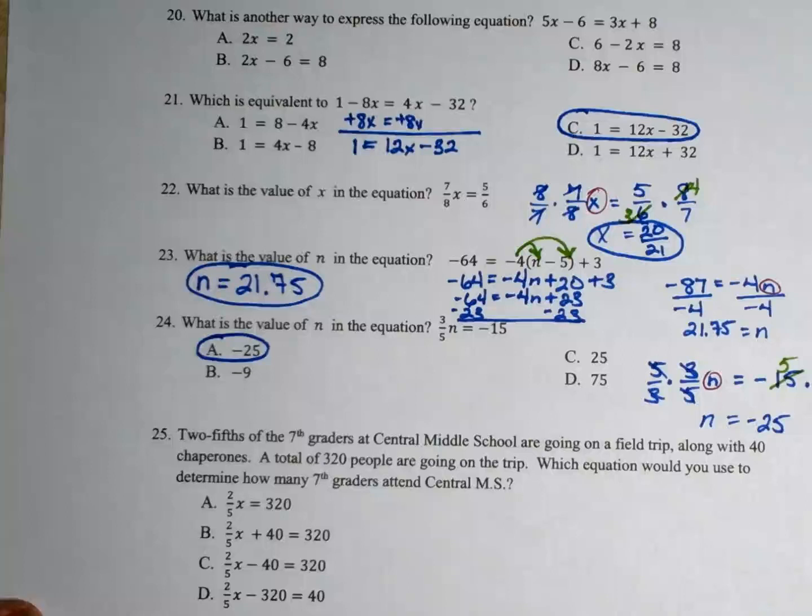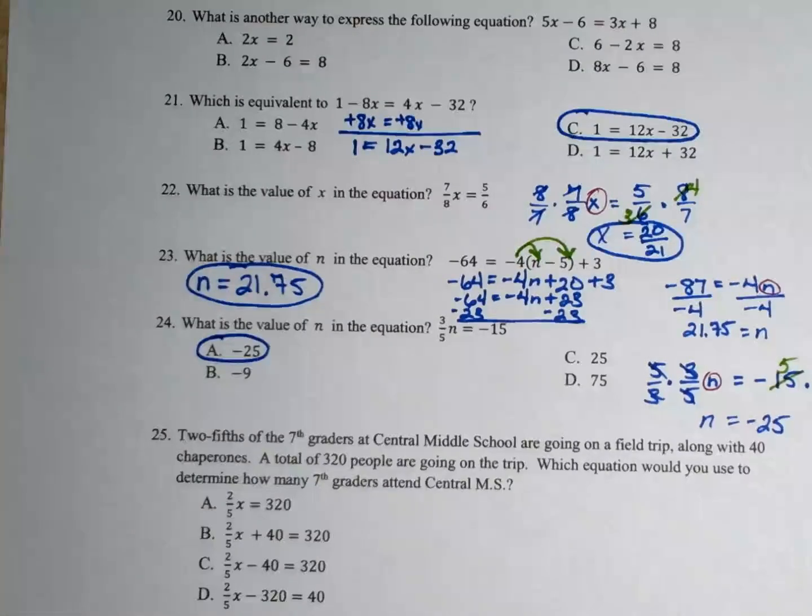Okay, number 25. 2/5 of the 7th graders at Central Middle School are going on a field trip, along with 40 chaperones. A total of 320 people are going on the trip. Which equation would you use to determine how many 7th graders attend Central Middle School?